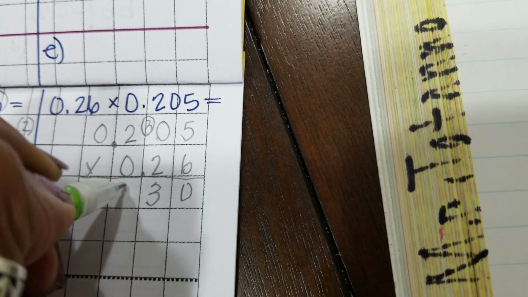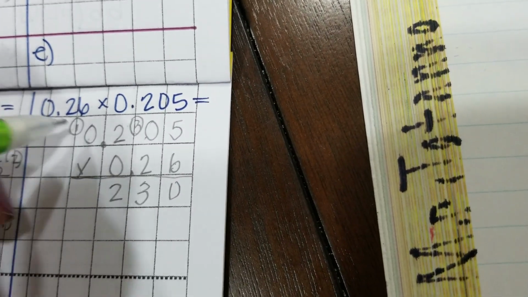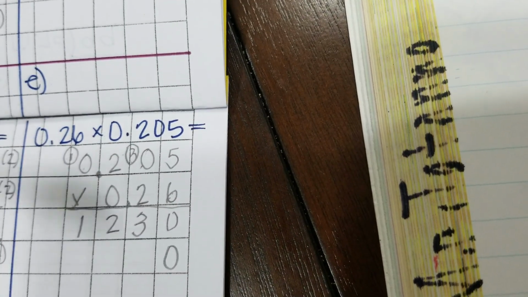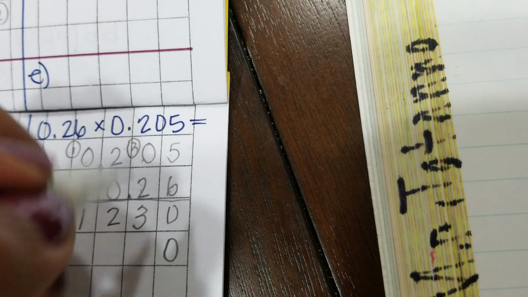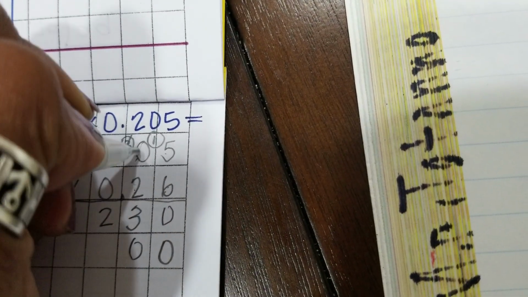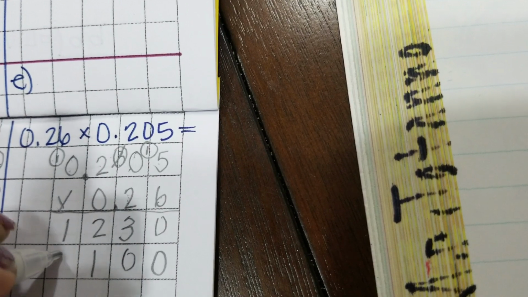6 times 2 is 12. Carry our 1. 6 times 0 is 0 plus 1 is 1. We're going to put a 0 to hold our place value, and then we're going to start multiplying by the 2. 2 times 5 is 10. Mark this one out. Carry a 1. 2 times 0 is 0 plus 1 is 1. 2 times 2 is 4.